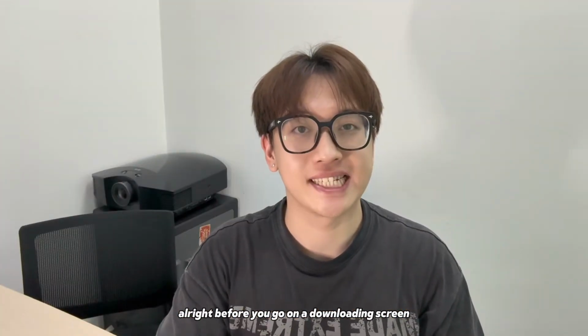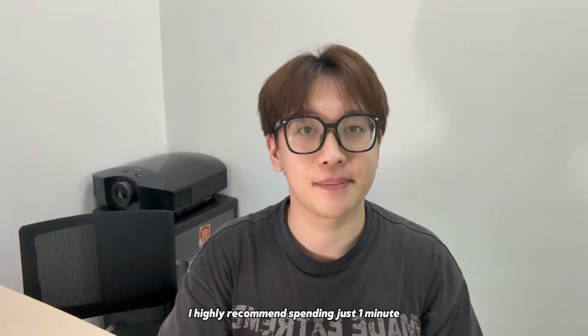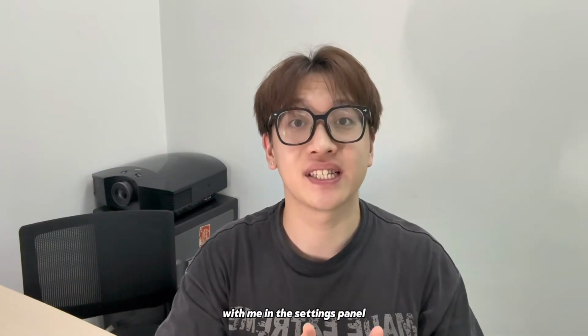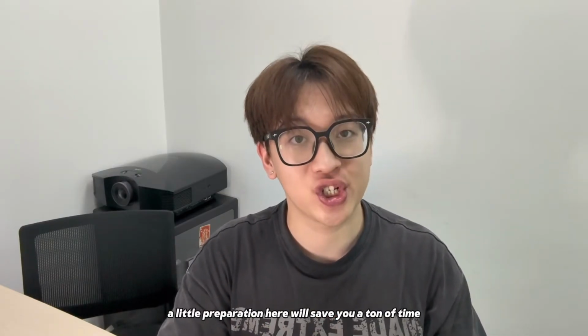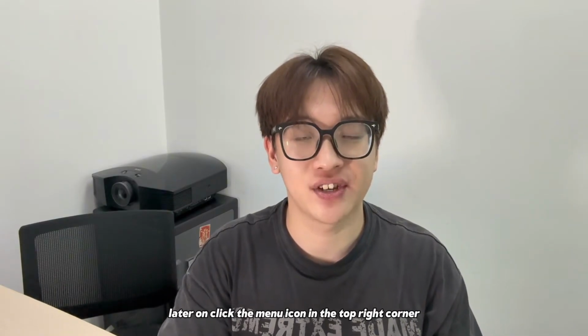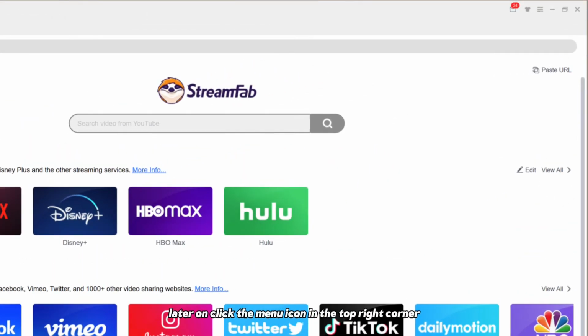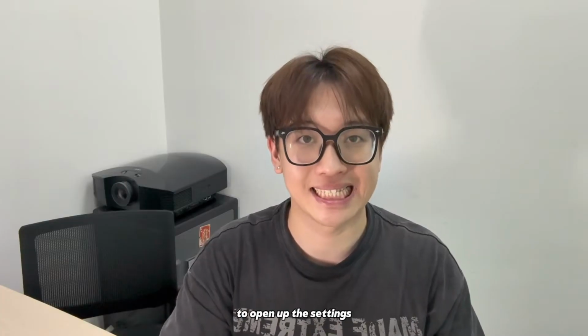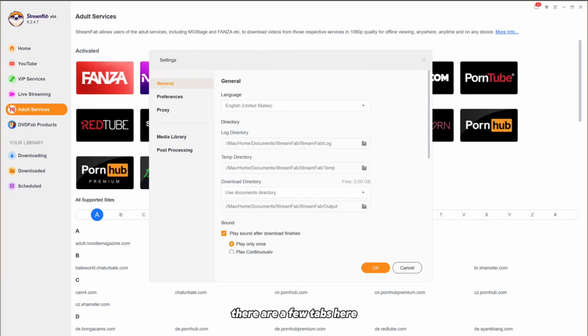Alright, before you go on a downloading spree, I highly recommend spending just 1 minute with me in the settings panel. A little preparation here will save you a ton of time later on. Click the menu icon in the top right corner to open up the settings.